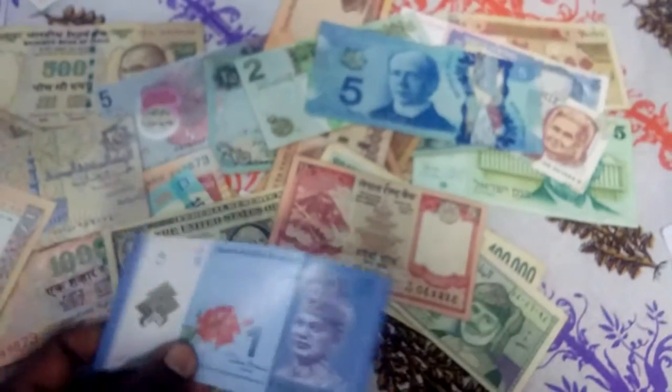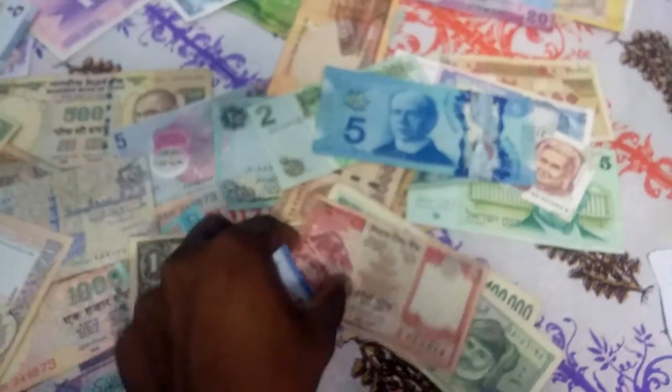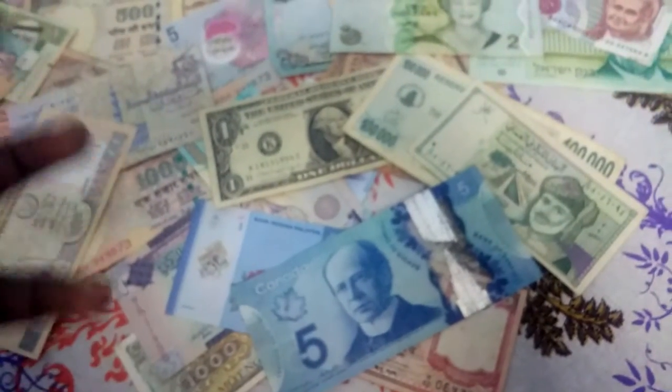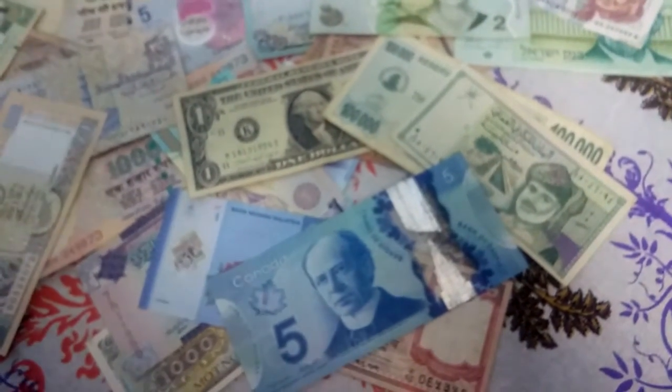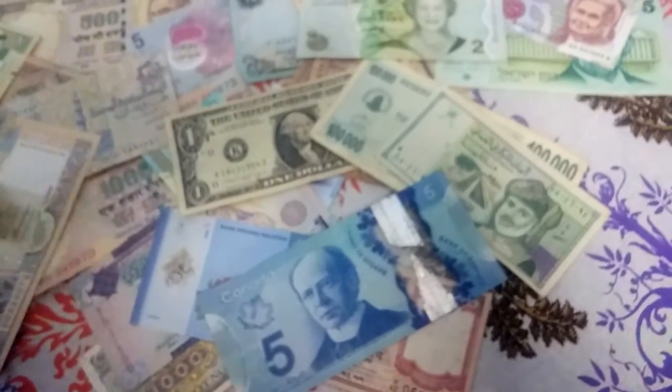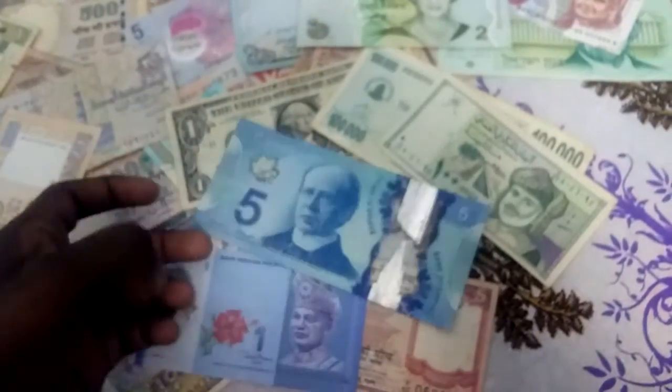And currencies are of different material. You can see paper currencies and polymer, and this is an advanced polymer. So you can see these are a few factors which are interesting among the currencies. There are many factors, but these are few. Hope this will encourage you to start collecting banknotes if you are not a banknote collector. And there are many more factors.